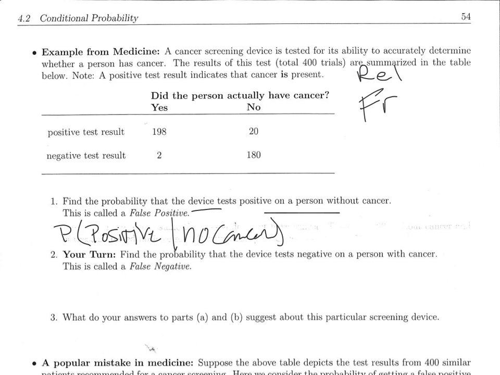So how many people don't have cancer? Well, there's 200 people that didn't have cancer. And how many of those 200 people got a positive test result? I'm seeing 20. So the probability that we got a false positive is 20 out of 200, or 1/10, or 10%. Not very good. I'd be kind of worried about that.